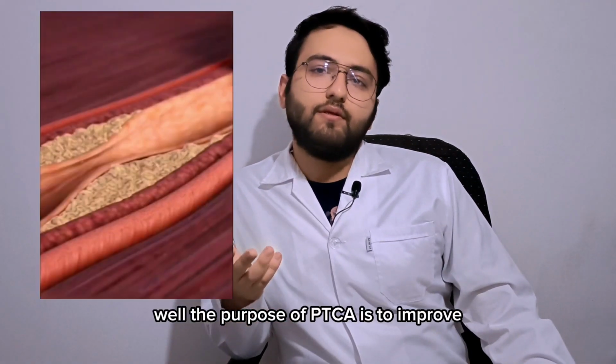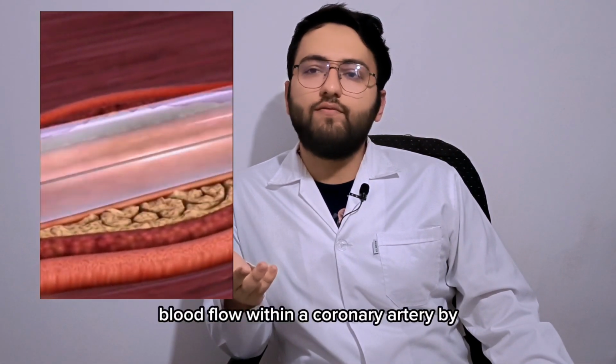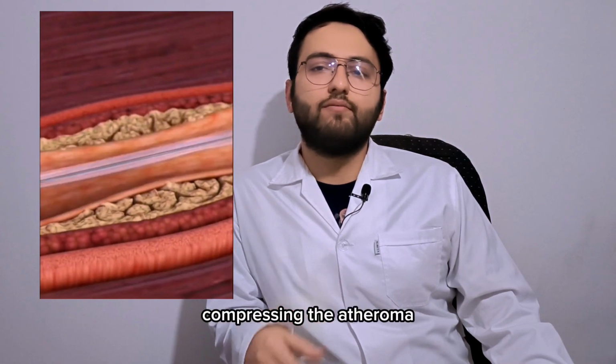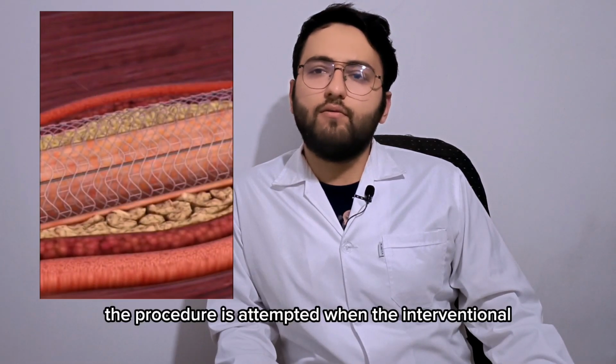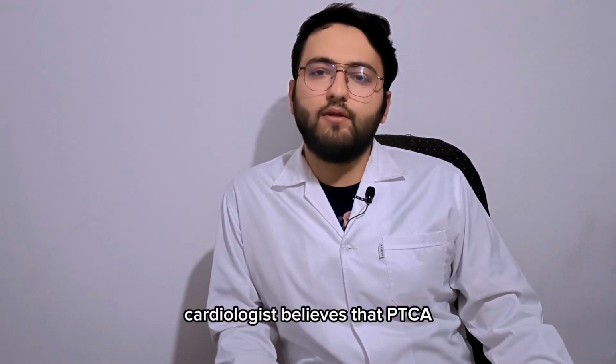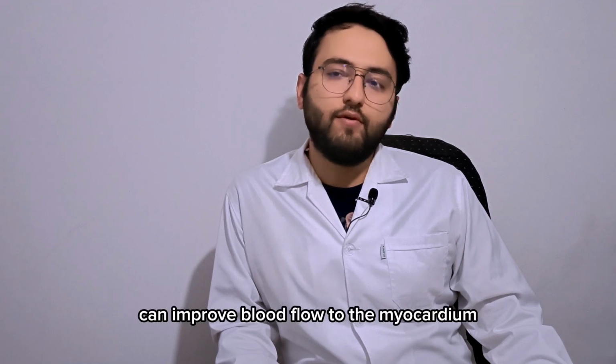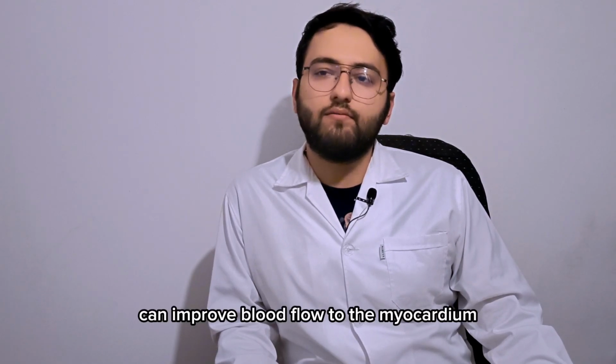Well, the purpose of PTCA is to improve blood flow within a coronary artery by compressing the atheroma. The procedure is attempted when the interventional cardiologist believes that PTCA can improve blood flow to the myocardium.